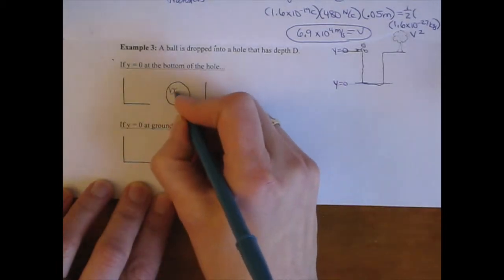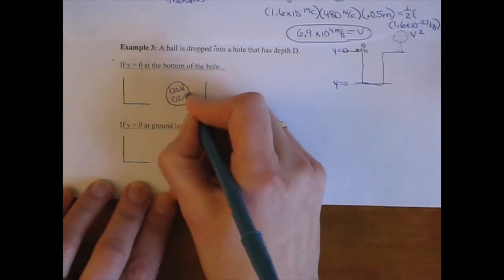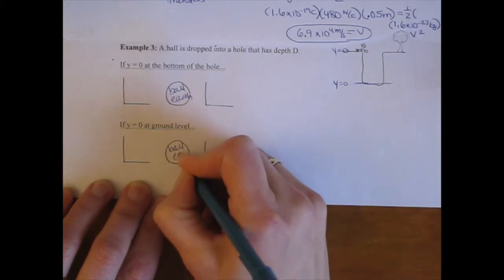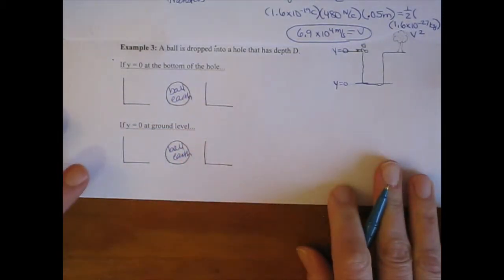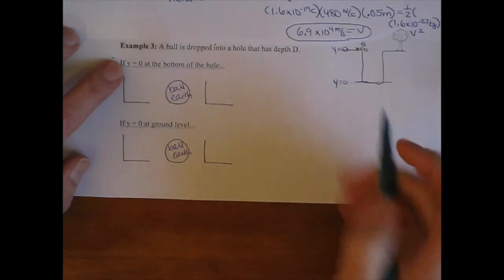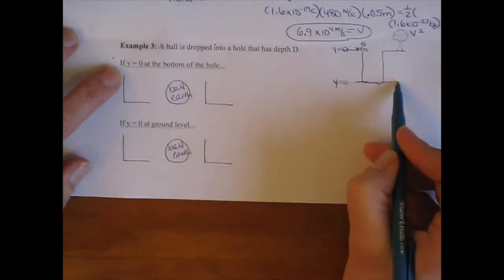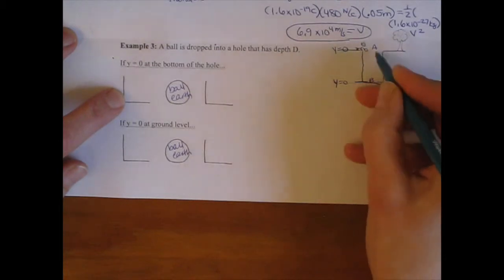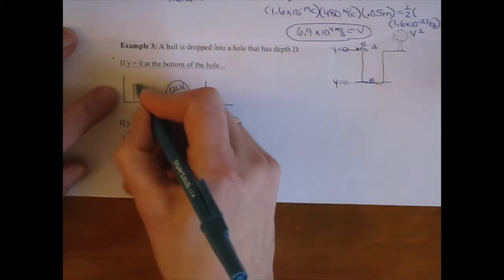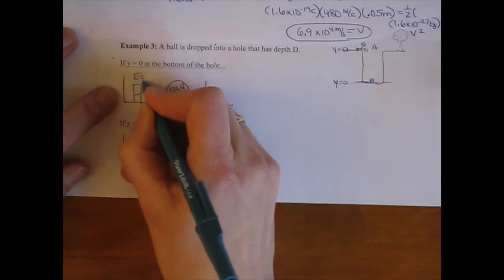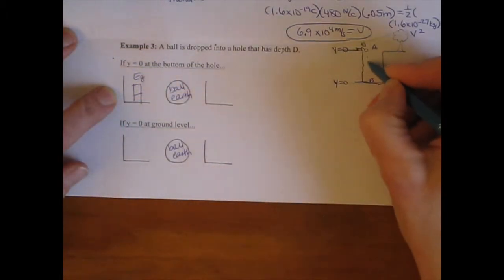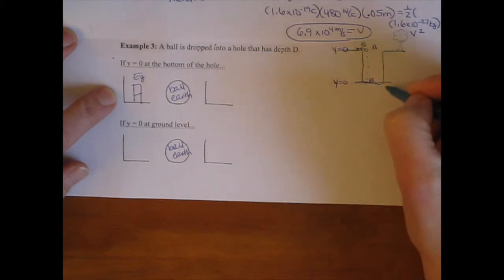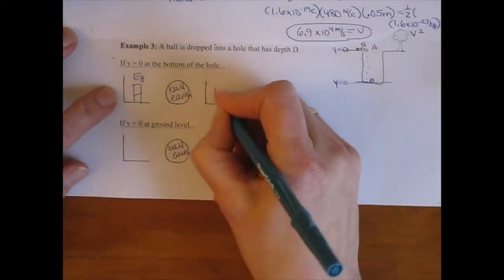In both situations, the system is going to be the ball and the earth. And the ball's just going to be dropped. Now, if y equals 0 at the bottom of the hole, then at point A, when it's dropped, it would have gravitational potential energy. So let's put 2 units of gravitational potential energy. And then it's going to fall because of the force of gravity, which is an internal force to the system. So we have no external transfers. And at point B, it's going to have kinetic energy.